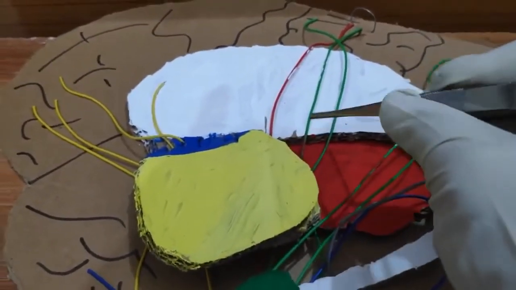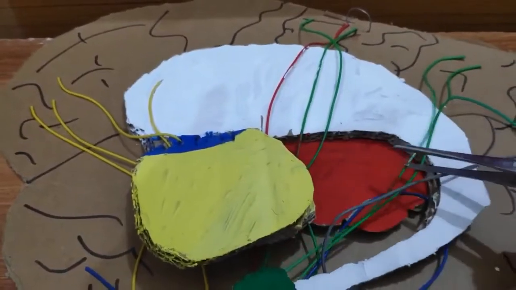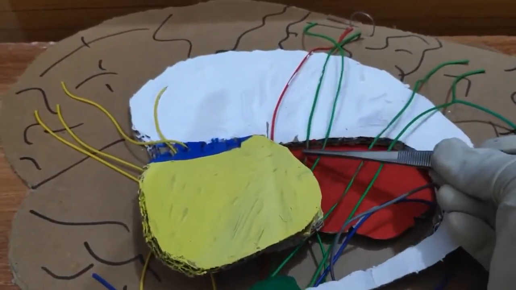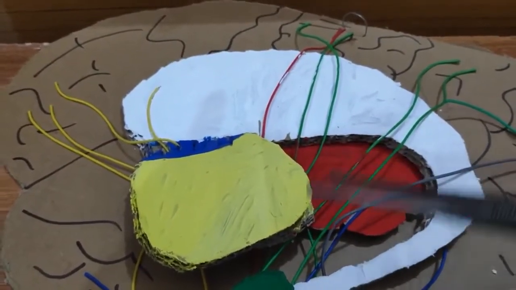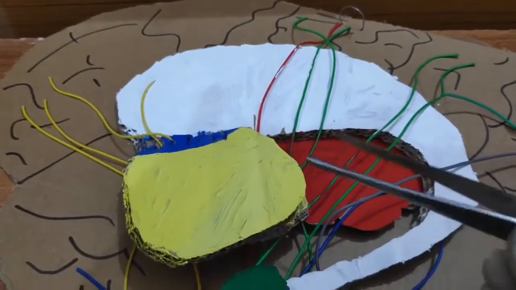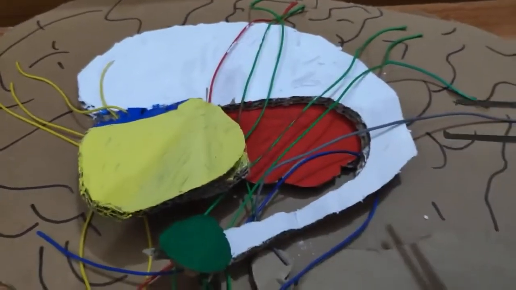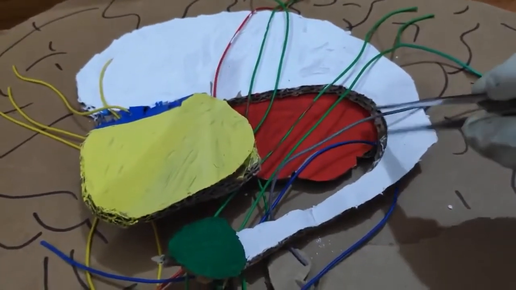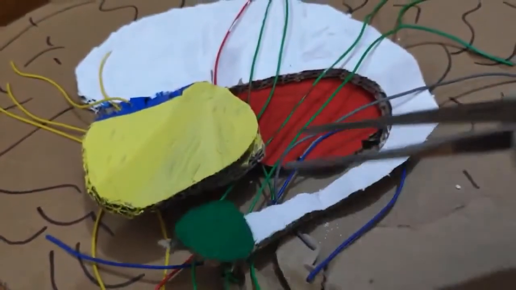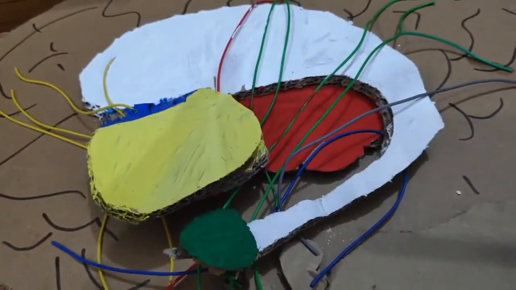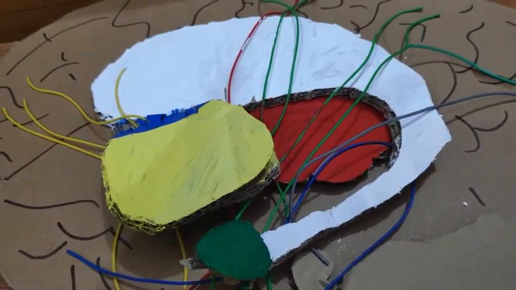The lower portion of the posterior limb is supplied by the anterior perforating branch of the anterior choroidal artery. The retrolentiform and the sublentiform parts of the internal capsule are again supplied by the anterior choroidal artery.